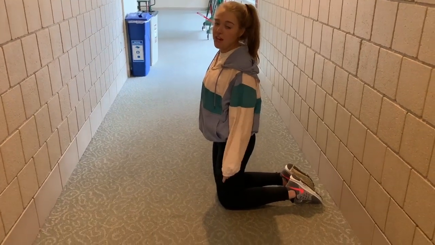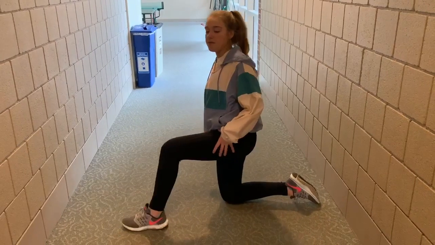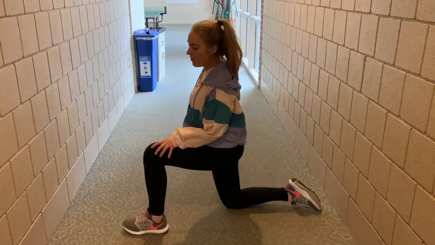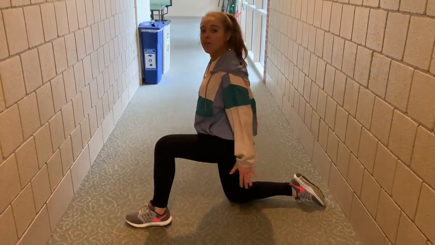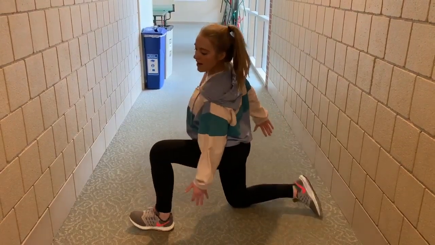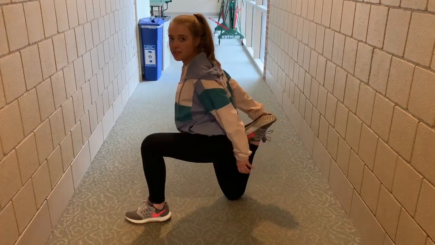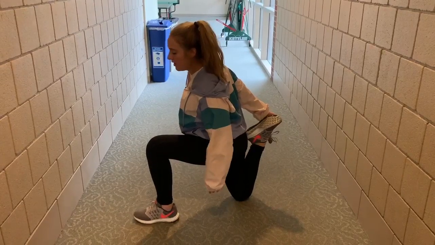In order to stretch the vastus lateralis, I'm going to put this front foot forward, and then I'm going to flex my back leg, the knee joint. This is the leg that I'm stretching. You're going to get that stretch in the back leg.